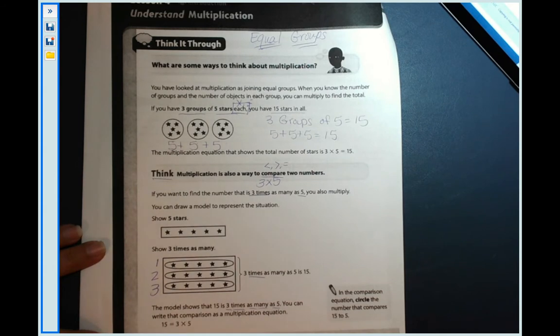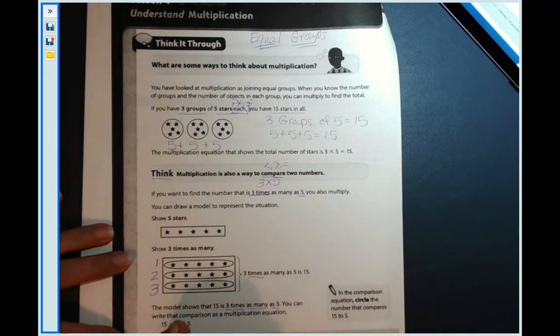You can write that comparison as a multiplication equation. And remember, multiplication equations always have factors and the product. So I could also write this as 15 equals 3 times 5.